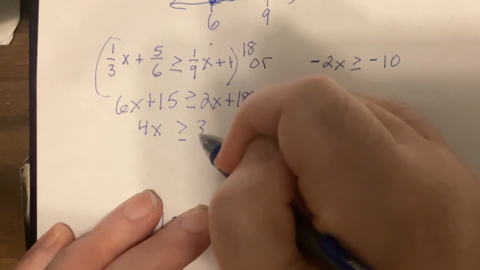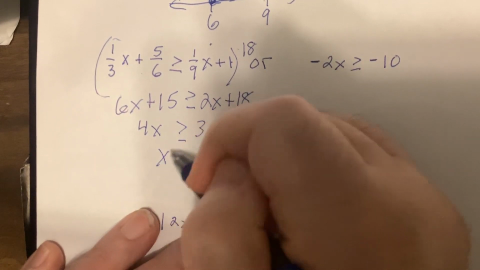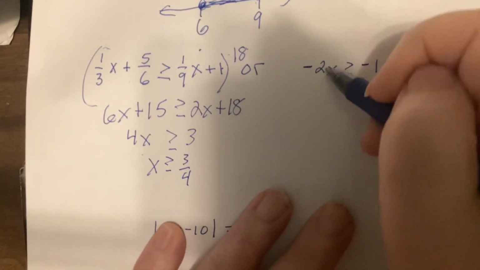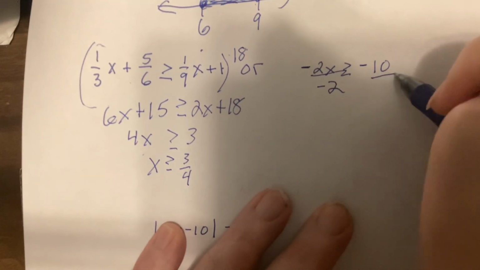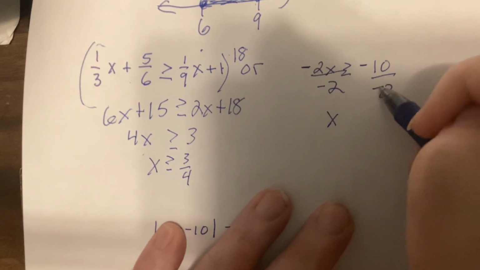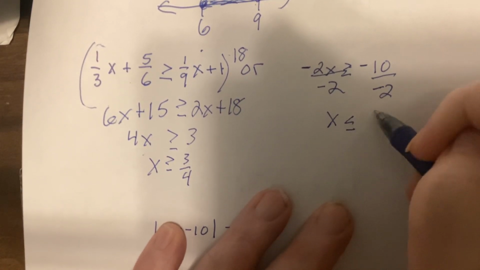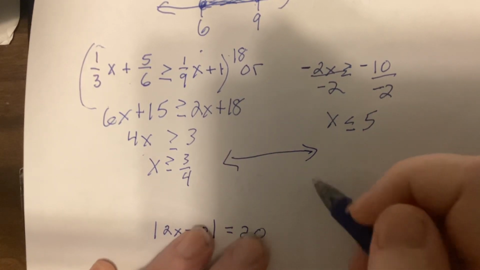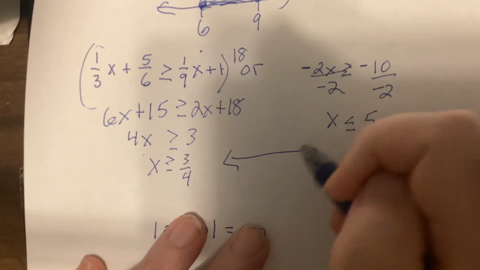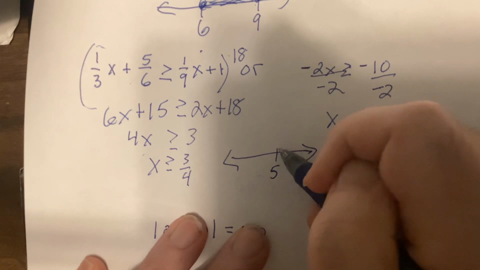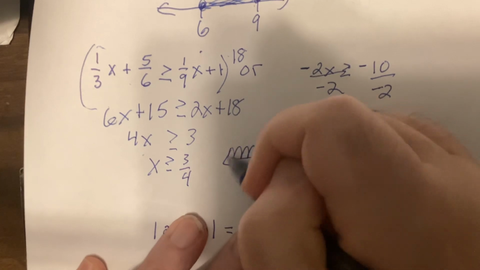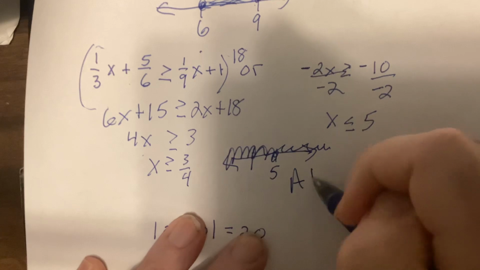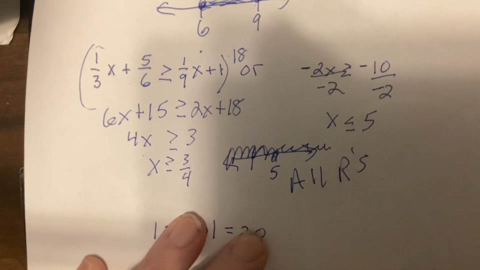Oh no, we're going to have fractions. Well, that's okay. Divide by 4. This one, divide by -2. Whenever you divide by a negative, switch the inequality. So we have less than or equal to 5, greater than or equal to 3/4. So it's all reals. Yay.